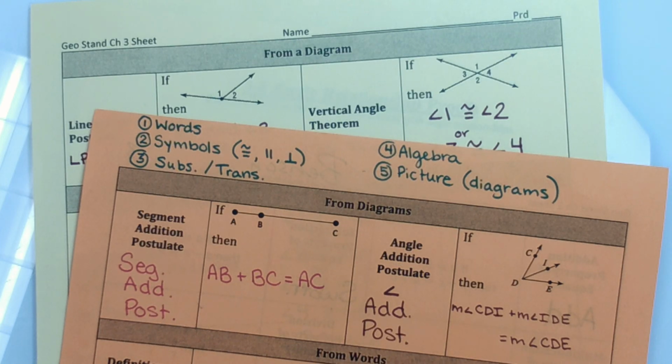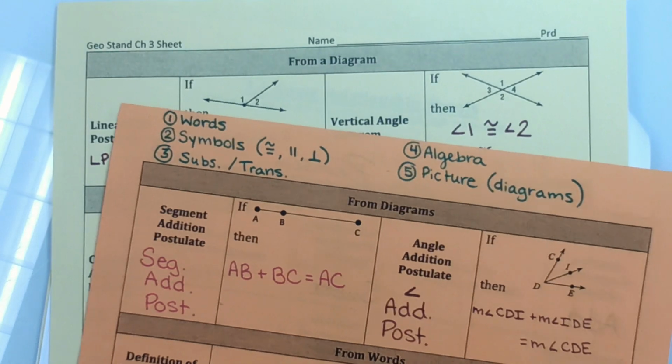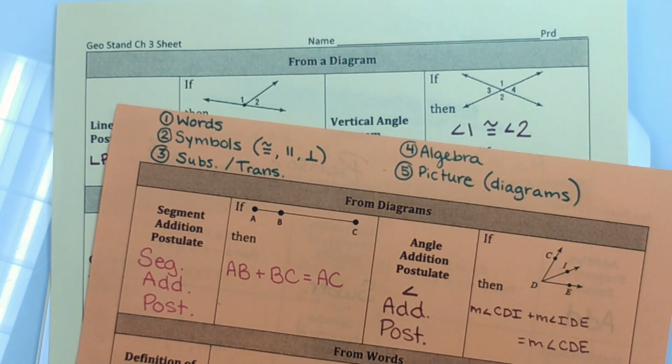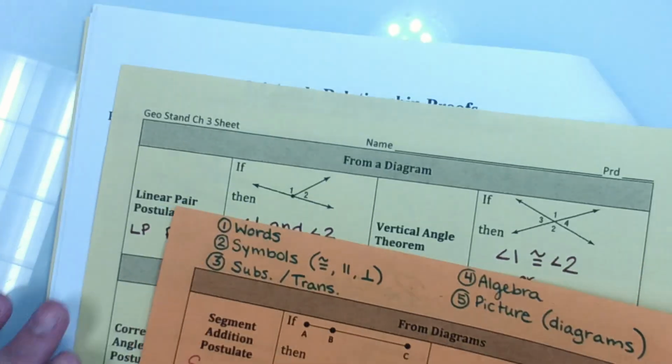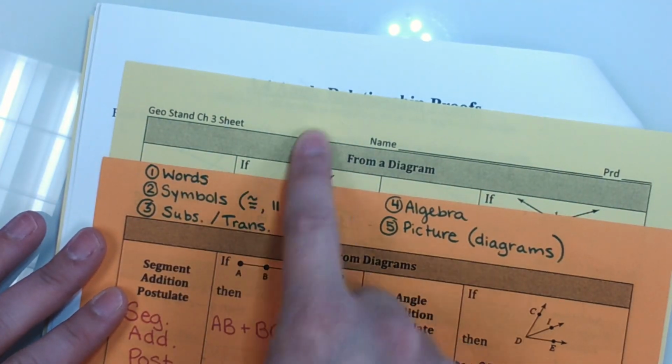Hello, hello. Okay, so today you are going to need four things actually. You're going to want a calculator, maybe. That's kind of person to person. You are also going to want both your Chapter 3 and your Chapter 2 postulate sheets.